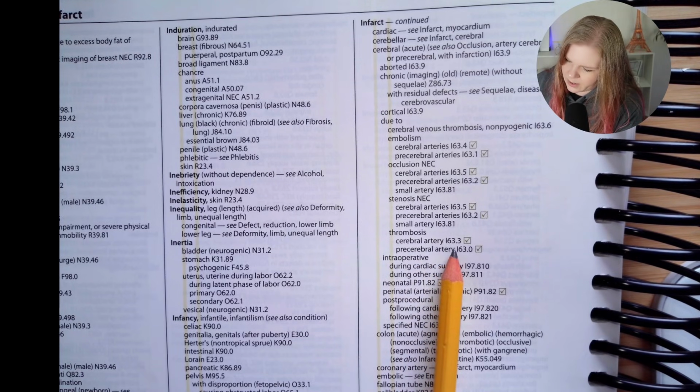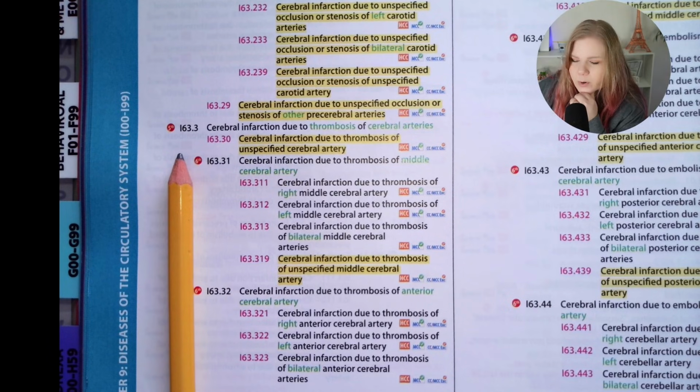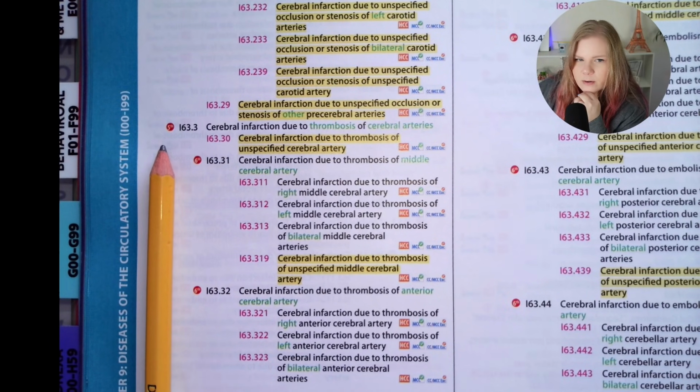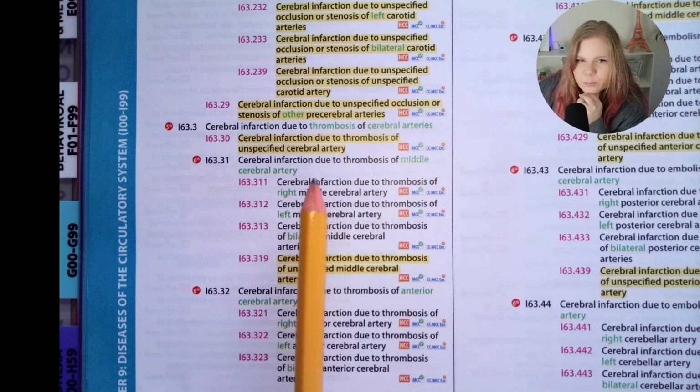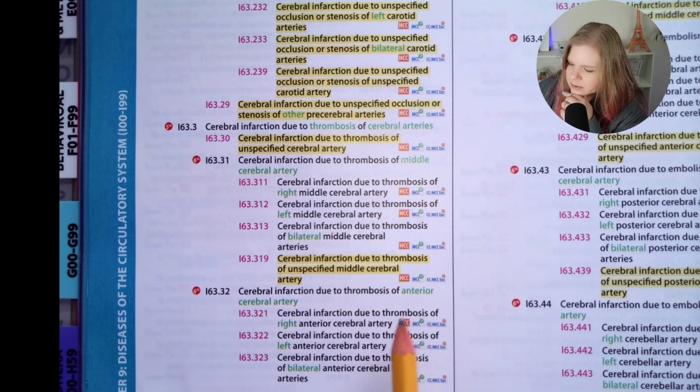So let's go with the I63.3. Now, I63.3 is an incomplete code. It says right here with this icon, we need a fifth character. So what is the breakdown then further here as far as specification? We have middle cerebral artery, anterior. We don't have any of that information.